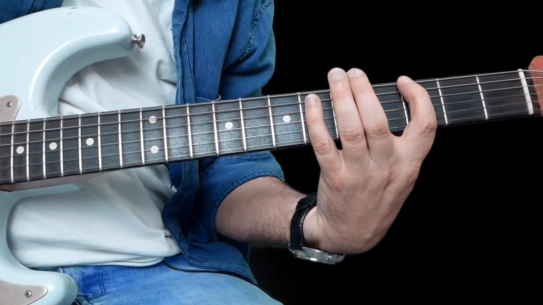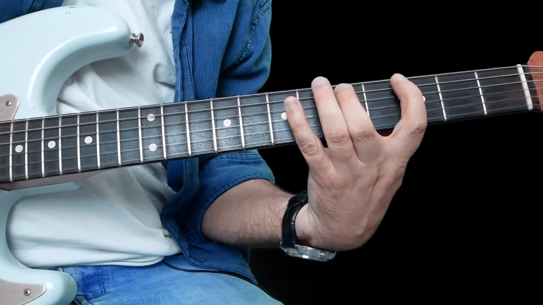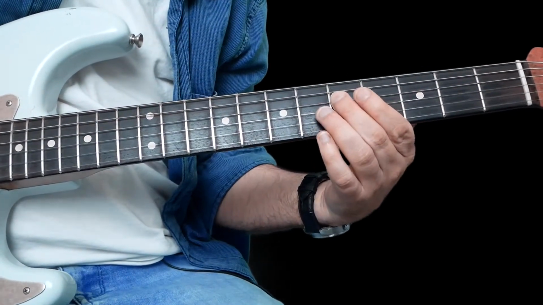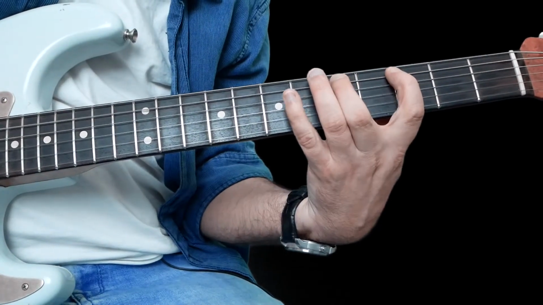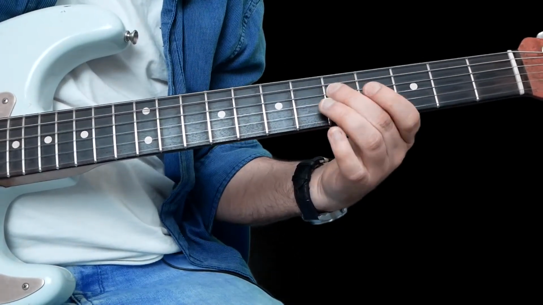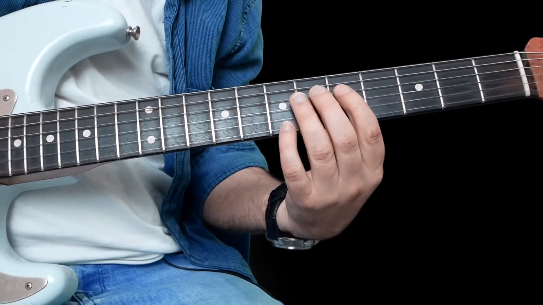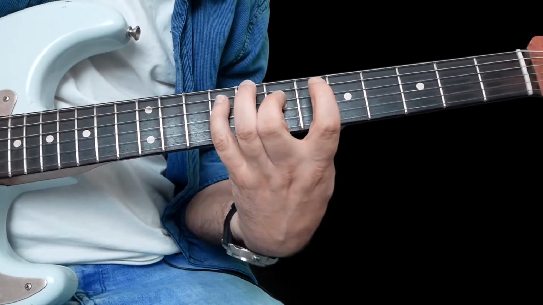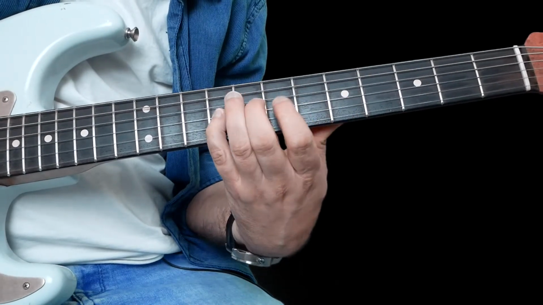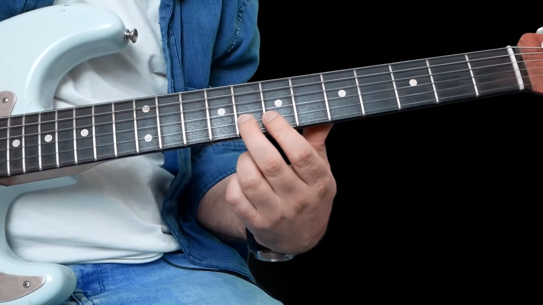Well, we have the 1, 2, 3, 4, 5, 6, 7, 8, or G, A, B, C, D, E, F sharp, G. Now we're back on a G again, so we just start that same scale again and we play G, A, B, C, D, E, F sharp, G. So exactly the same notes, all right?